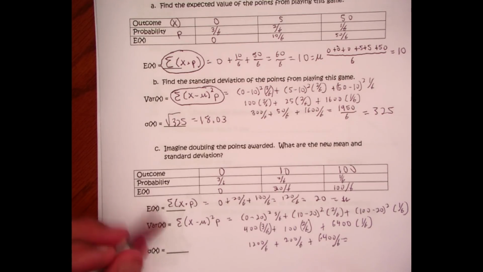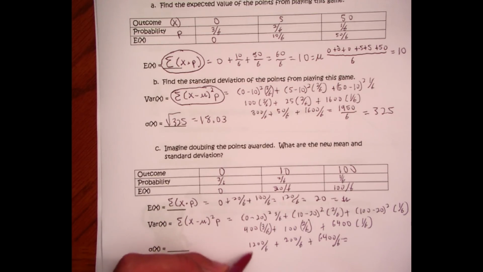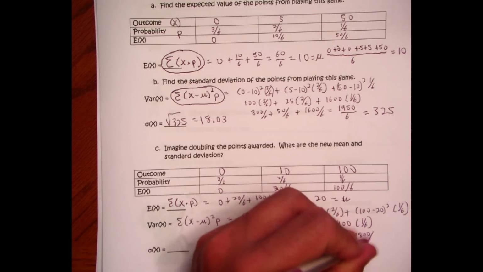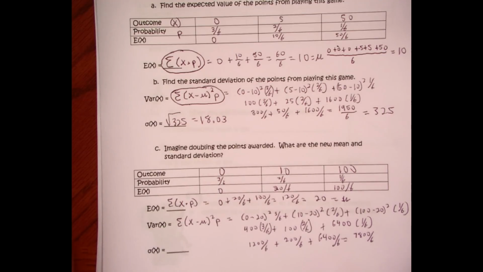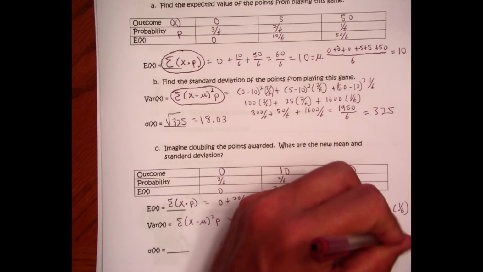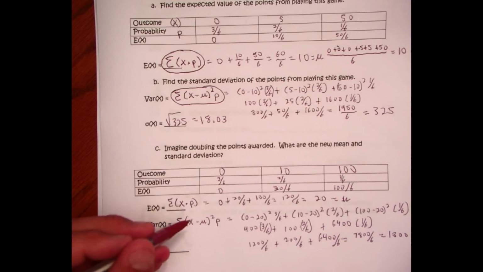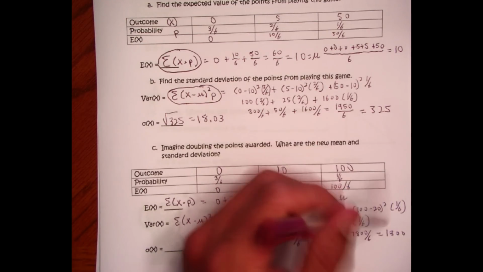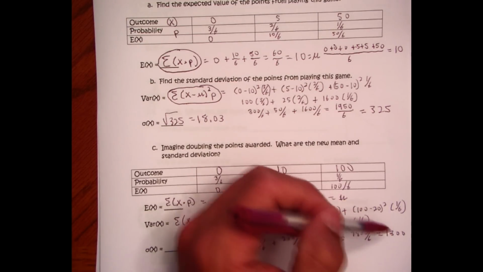If I add those together, that's going to be 7,800 over 6. And if I do 7,800 divided by 6, I get 1,300. Now our original variance was 325. So what is this? Well, this is 4 times that.